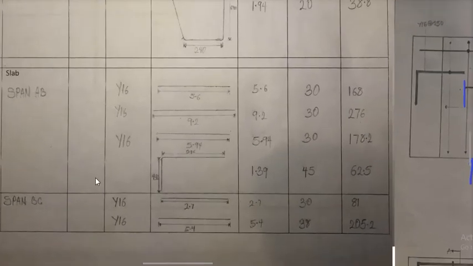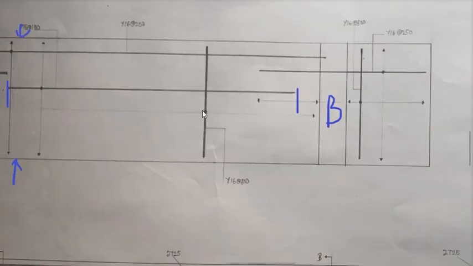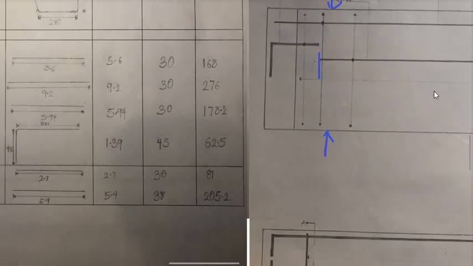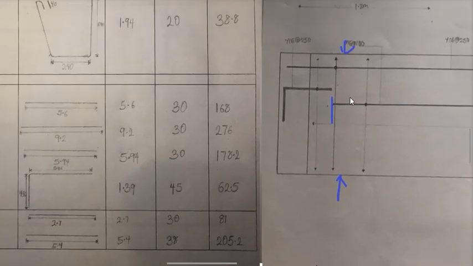So we are done with that. Then the other span, the span BC, we just basically do the same thing, and I believe you've gotten your own drawing too. So this bar here is 2.7 meters. That's the length of the bar. Then this is the number of bars required for the area. Then this is the total length, which you get by multiplying this by this.